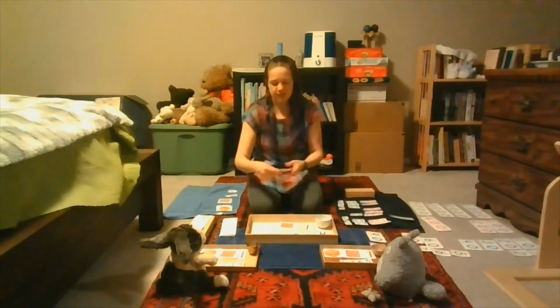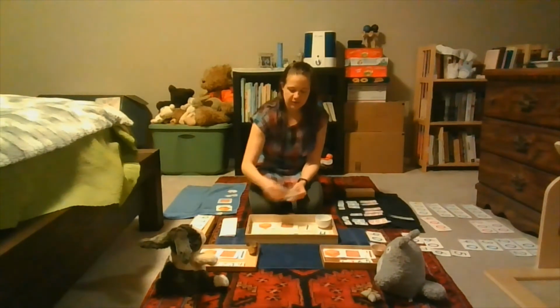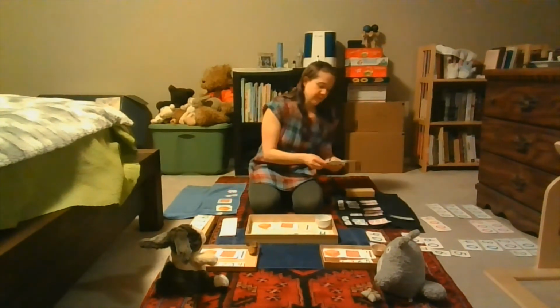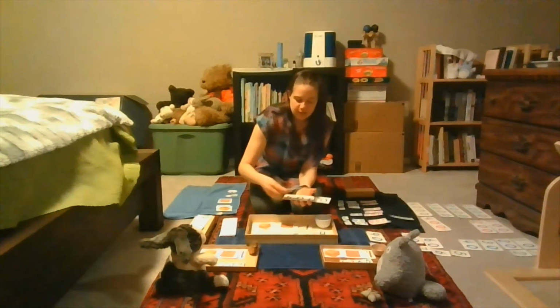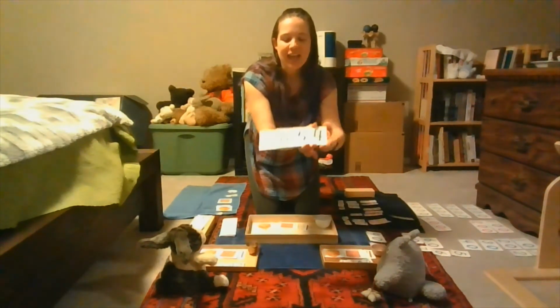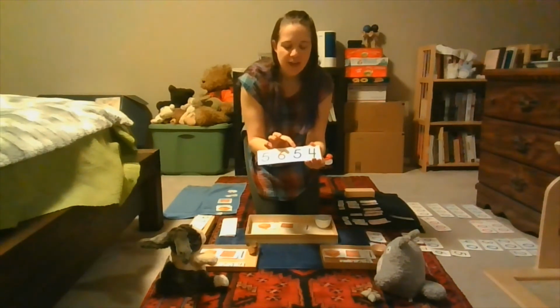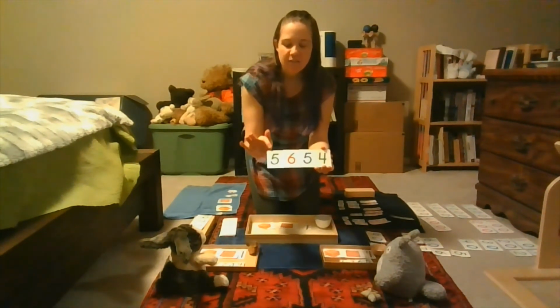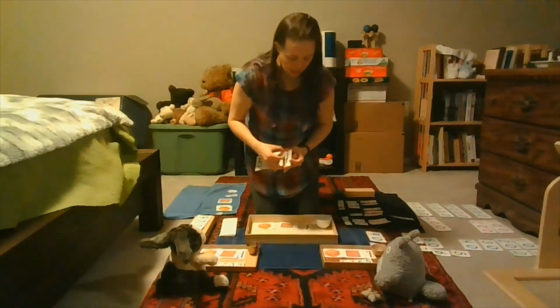And the thousands, 1,000, 2,000, 3,000, 4,000, 5,000. Now we will compose this number. To reveal what we have, now we have 5,000, 600s, 5 tens, 4 units, 5,654. That's our answer. That's what we got at the very end.